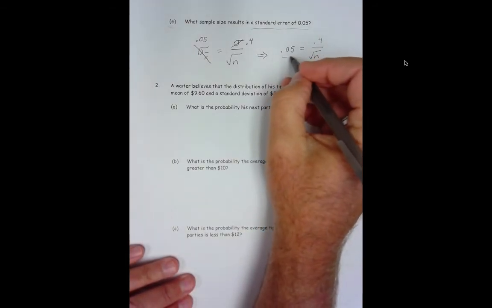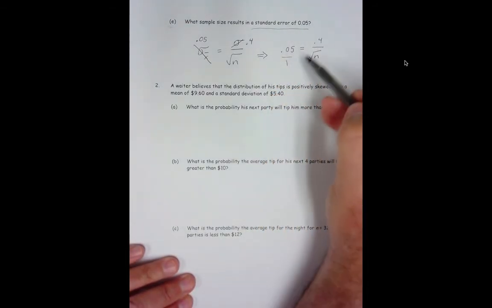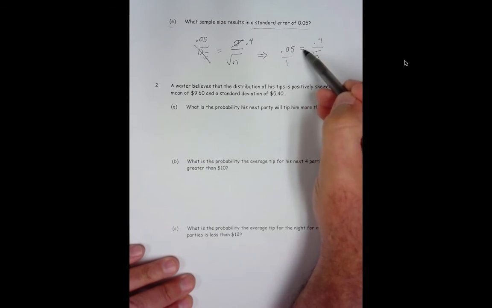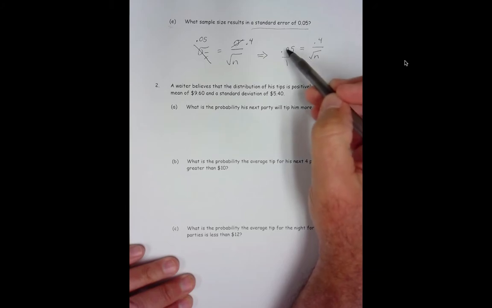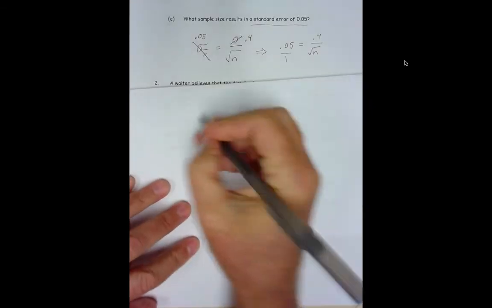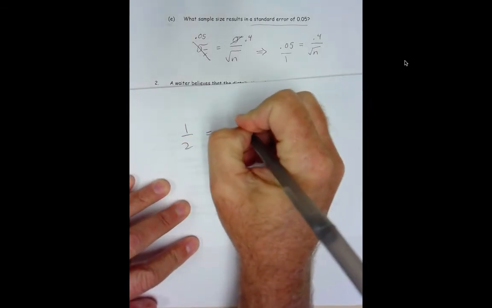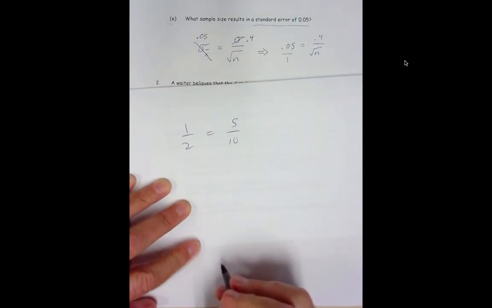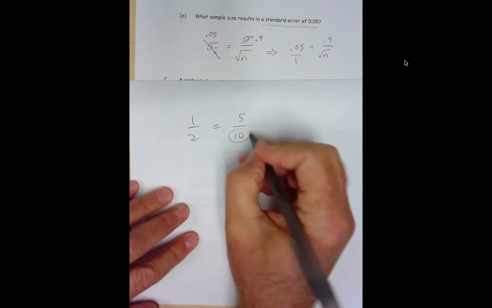Now guys, I'm going to use a trick here, and the trick is something that you learn in dealing with proportions. Anytime you have a fraction equal to a fraction, you can switch the values on the diagonal. Let's just think it through. Let me show you why this works. I think we would all agree that 1/2 is equal to 5/10. Let's switch these.